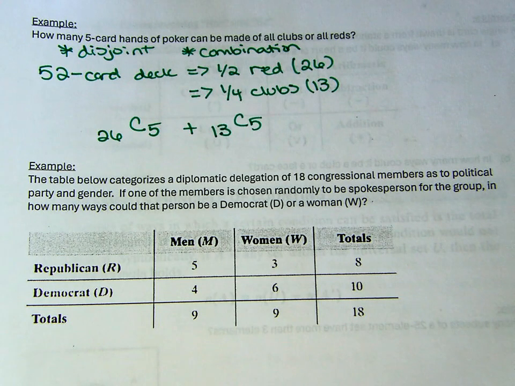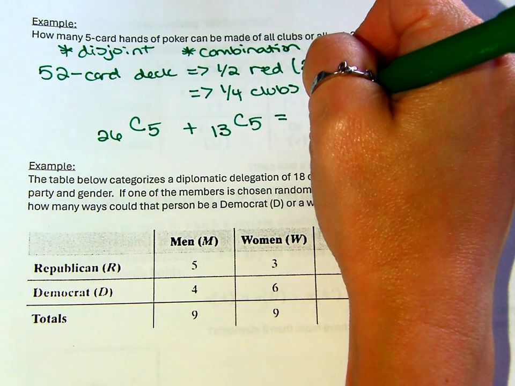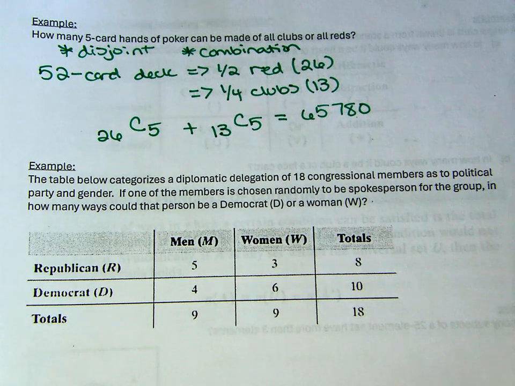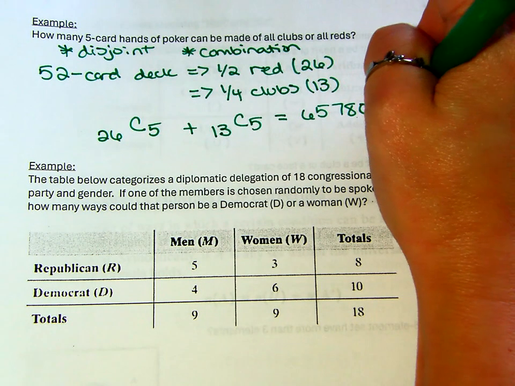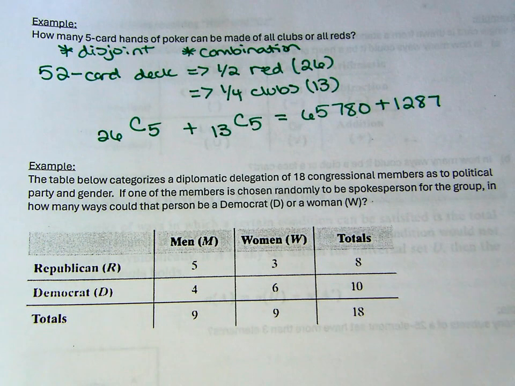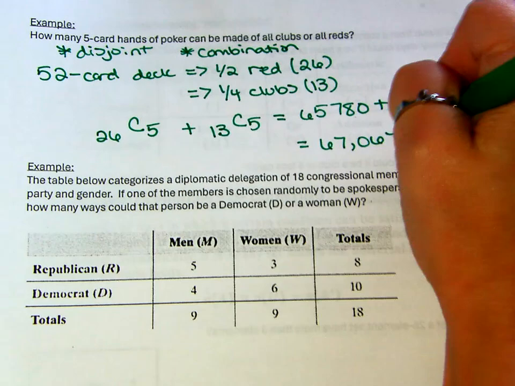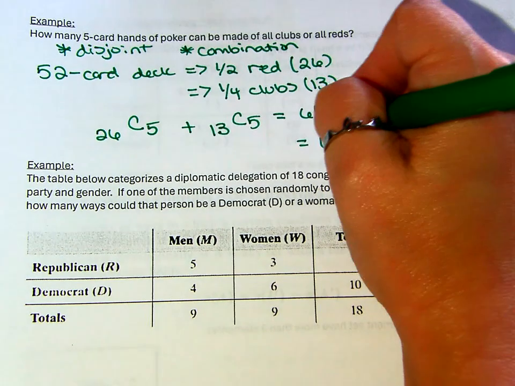So my starter numbers are smaller because I have limitations. It's not just any random card out of that 52 deck. I'm looking at these smaller subsets. If I do 26 choose 5, I get 65,780. There's a lot of ways to get an all red hand. To get an all club hand, there's 1287. For a grand total of 67,067 ways to get either an all red hand or an all club hand.